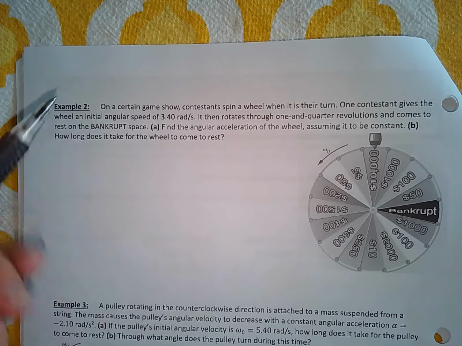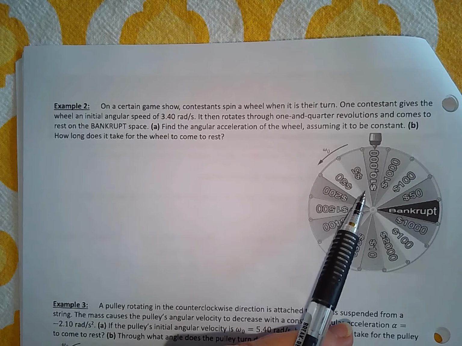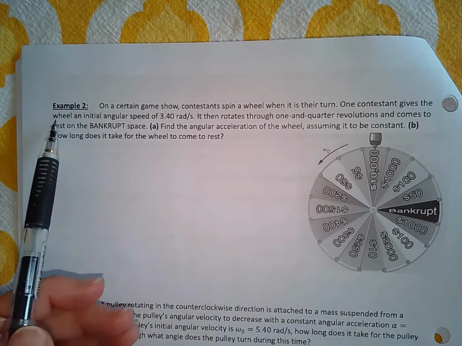On a certain game show, contestants spin a wheel when it's their turn. One contestant gives the wheel an initial angular speed of 3.4 radians per second. So initial angular speed right here is 3.4. It then rotates through 1 1/4 revolutions. Let's write this down somewhere. So 1 1/4 revolutions.